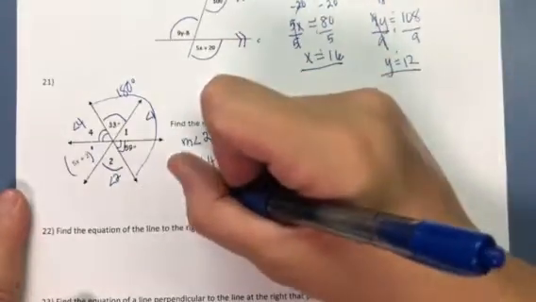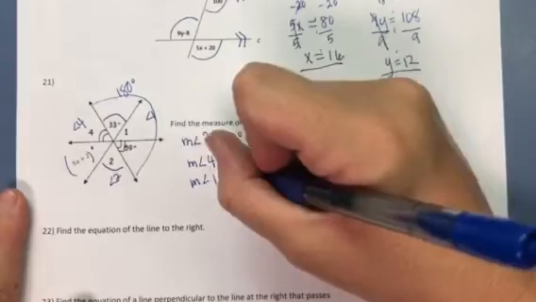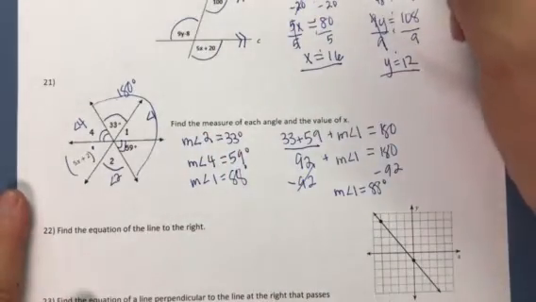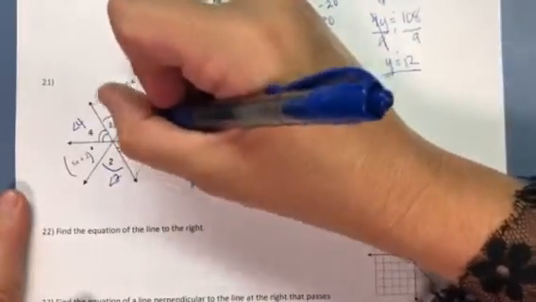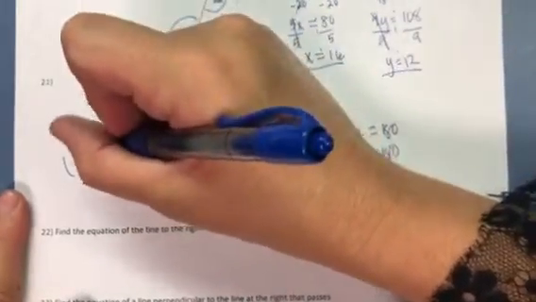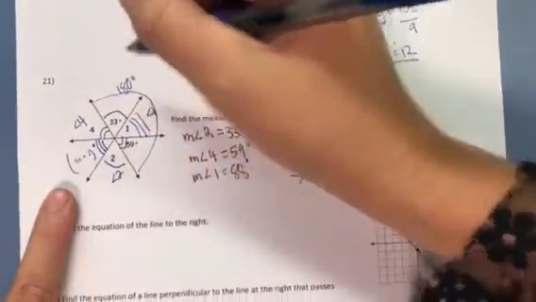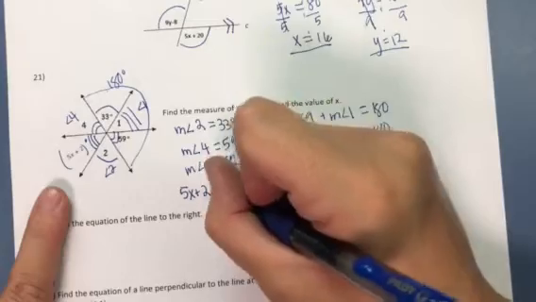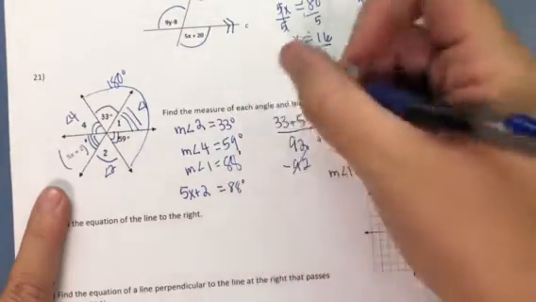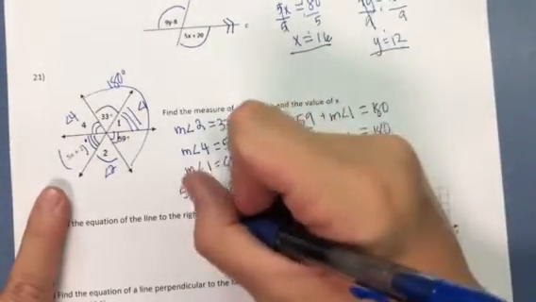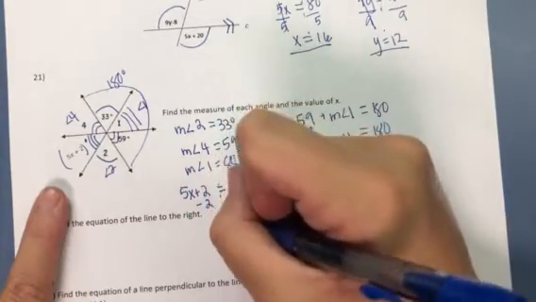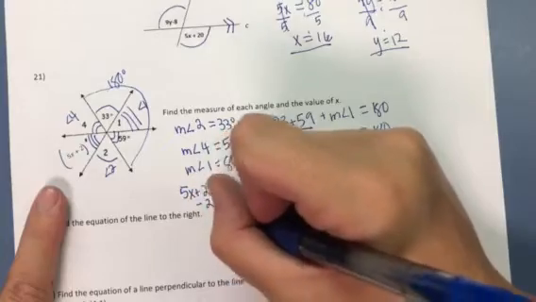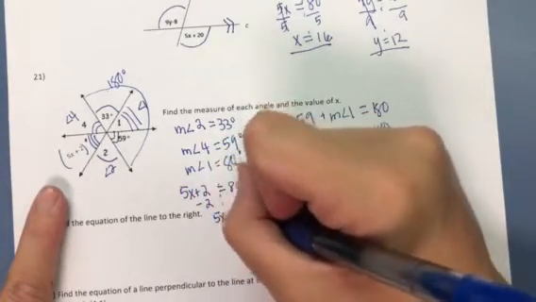All right, so now we have the measure of angle 2, the measure of angle 4, the measure of angle 1. The last thing we need to do is to solve for x. So if we look over here, we know that angle 1 and this angle with x in it are vertical. So we know that 5x + 2 must be 88 degrees because we just found out it was 88 up there. So I want to subtract 2 from both sides. And what's kind of yucky about this is when I do that, I get 5x = 86.